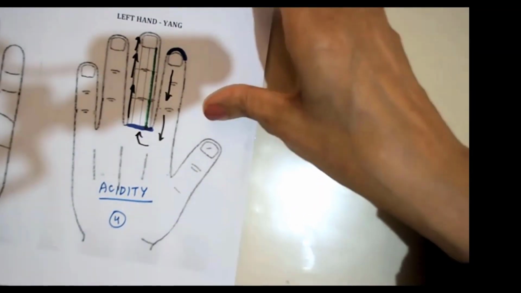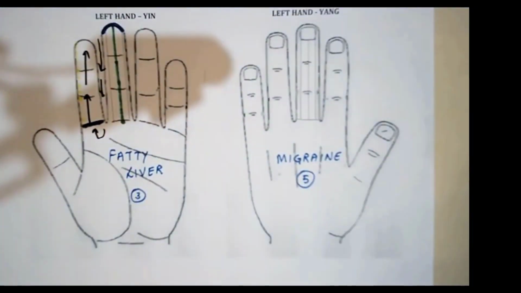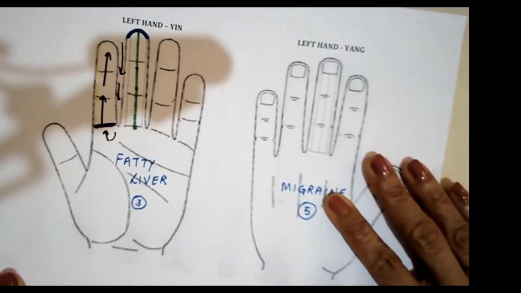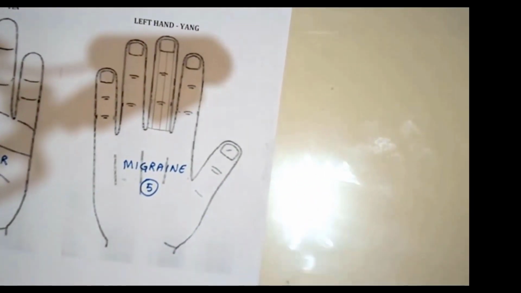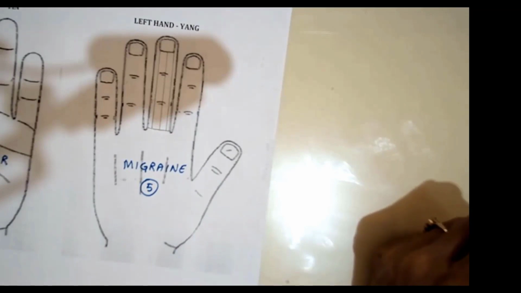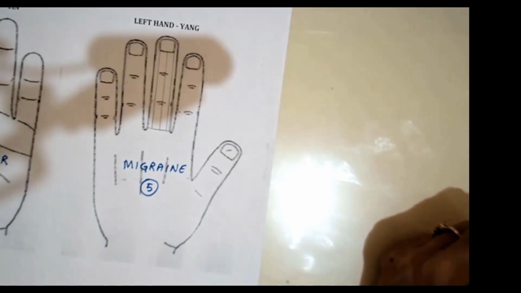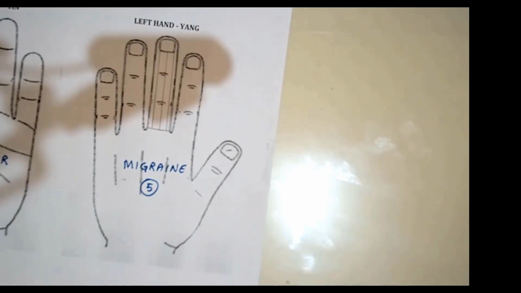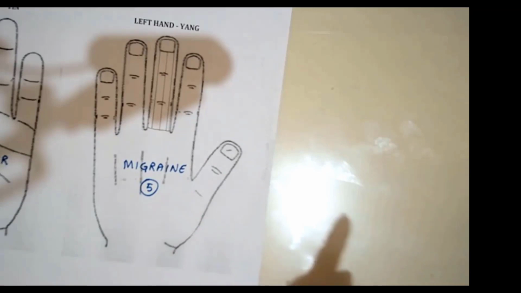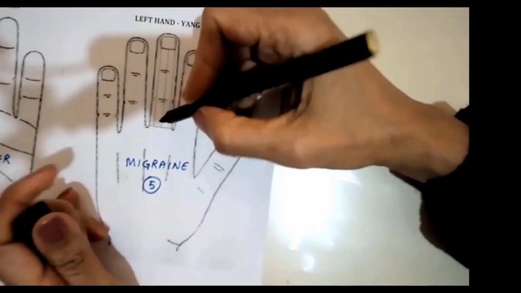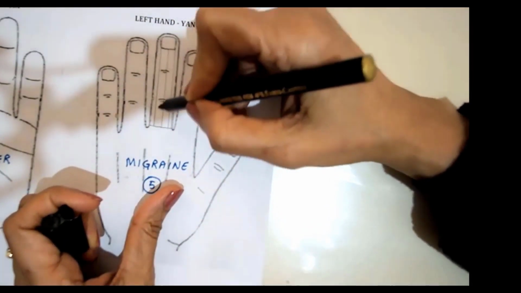Okay. Now, next example I'm taking is of migraine. Migraine, if you remember, is caused because of a lot of pain in the head. For migraine, I had told you which meridian to take: the gallbladder meridian, because the gallbladder meridian covers the whole head comprehensively, and you can treat your migraine with that. That gallbladder meridian is again on the yang side. It is the central meridian on the middle finger.